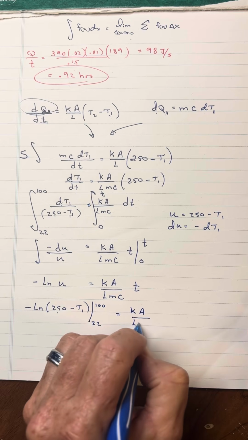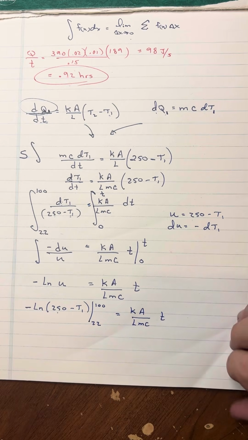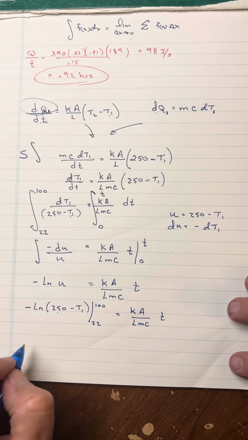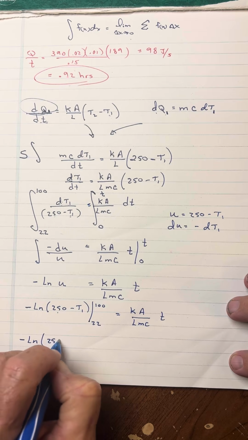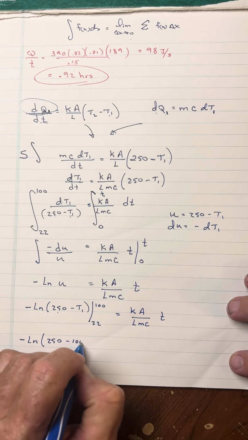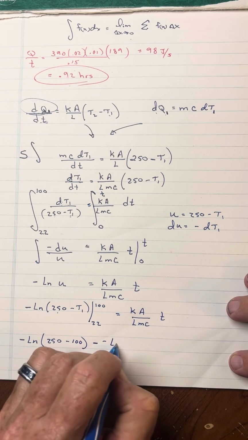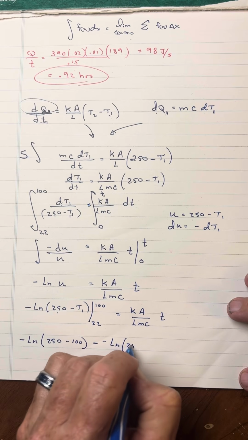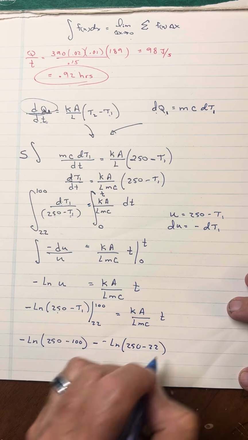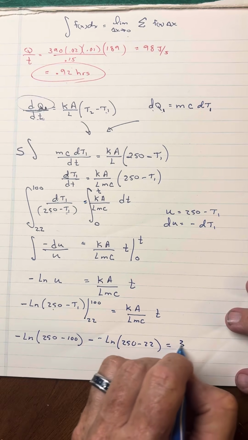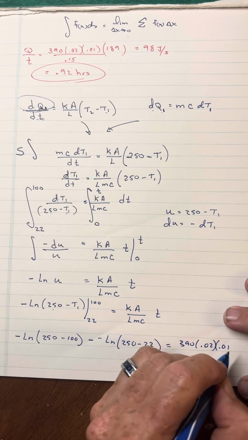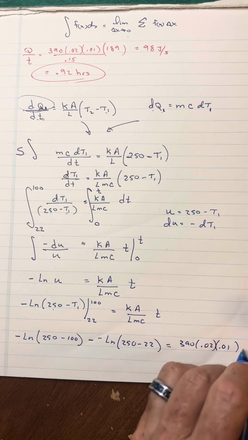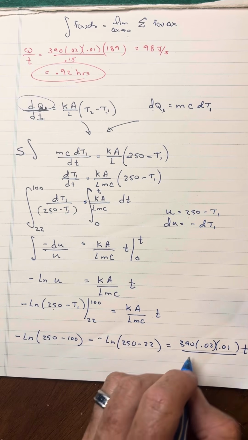KA over mLc. And now let's put in our numbers here. I guess I would have a negative ln of 250 minus 100 minus a negative ln of 250 minus 22. The K was 390. The A is 0.02 times 0.01. The t is what I'd like to solve for.